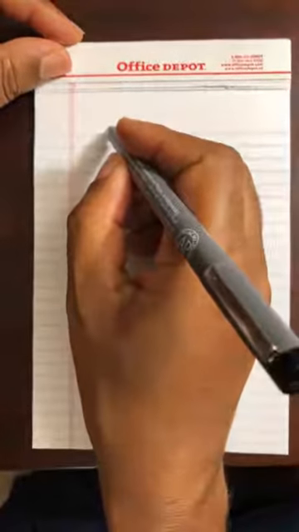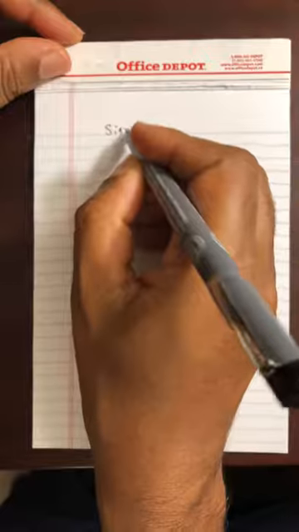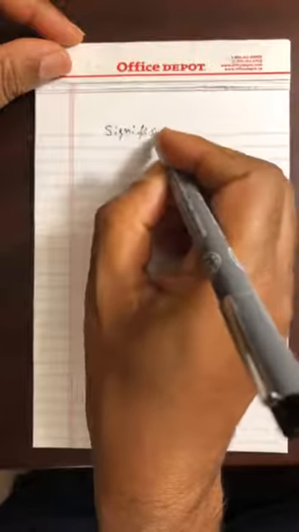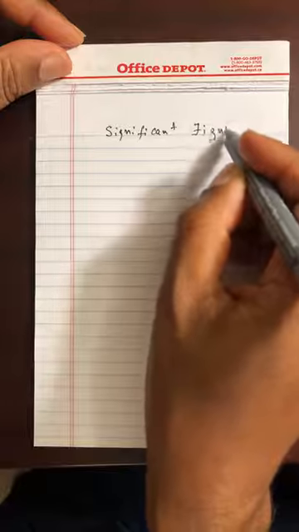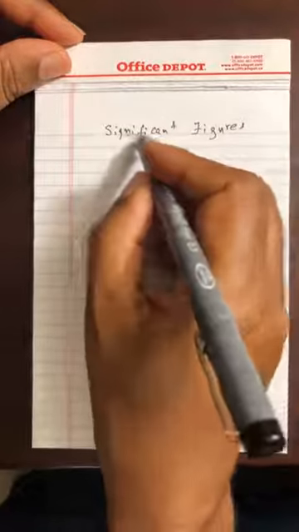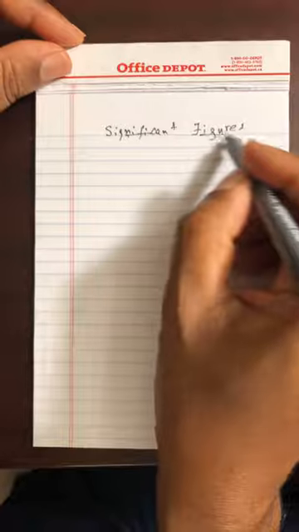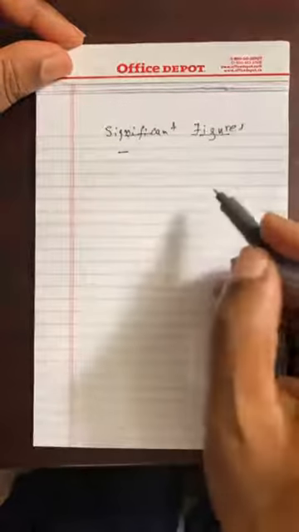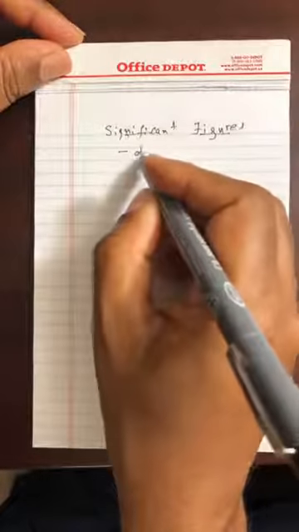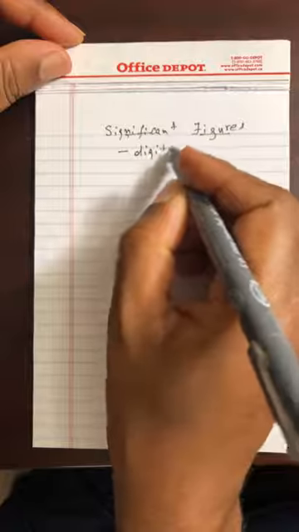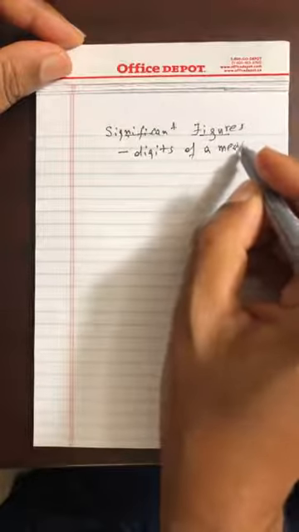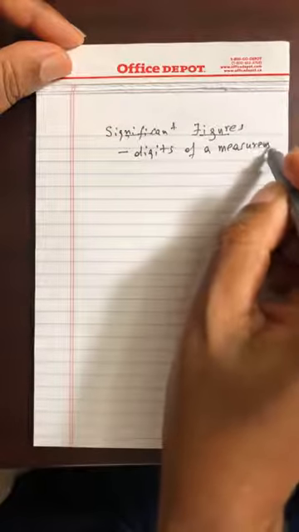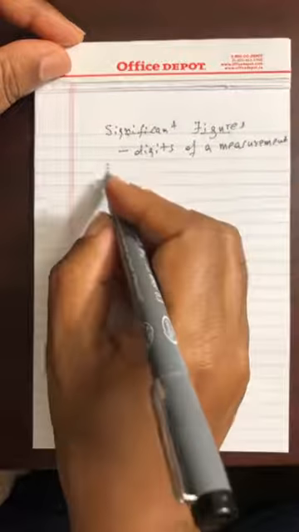In this section, we're going to look at significant figures. The layman definition of significant figures is digits of a measurement that make sense.